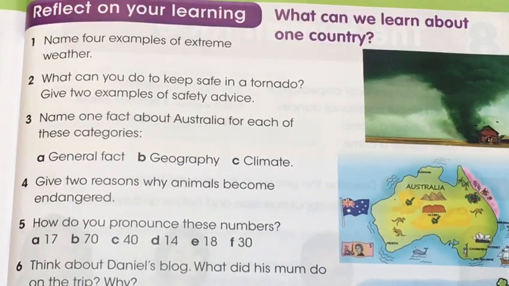Number 6. Think of Daniel's blog. What did his mom do on the trip and why? What did his mom do in that trip and why? I think she collected bits of rubbish, to test it, to see if it contains poisons or not, that these poisons can kill the turtles.